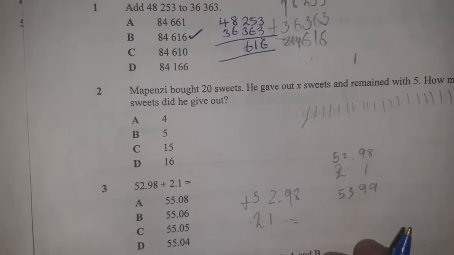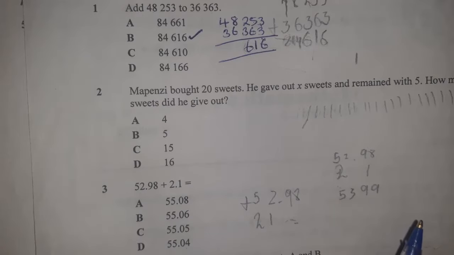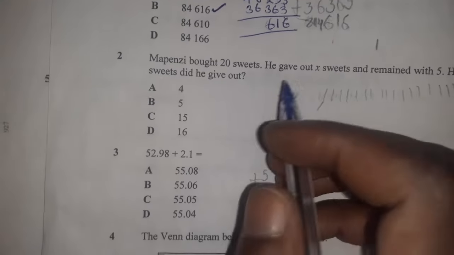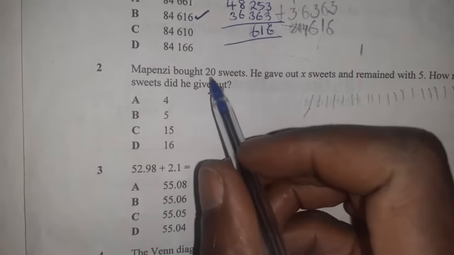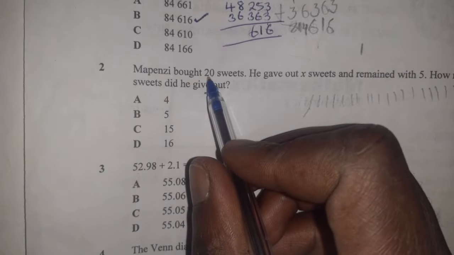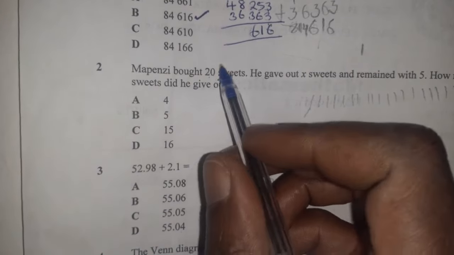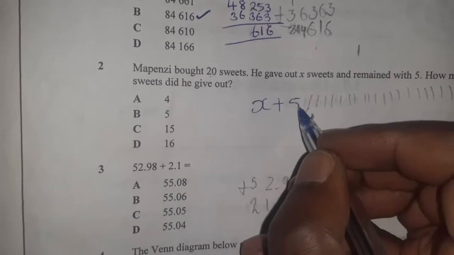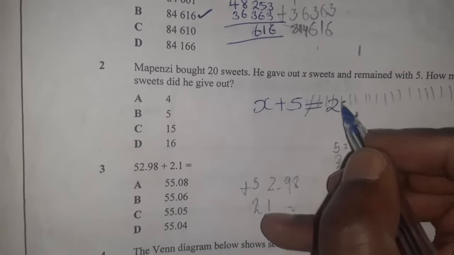So the next question is, Mapenzi bought 20 sweets. He gave out X sweets and remained with 5. How many sweets did he give out? He bought 20 and gave out X. So X plus 5 is supposed to be equal to 20.